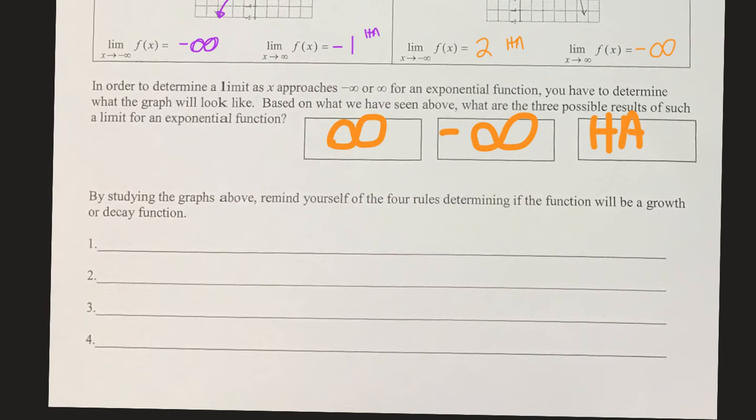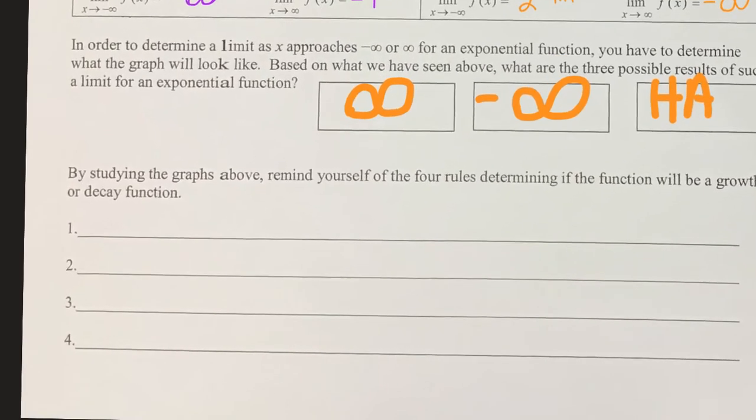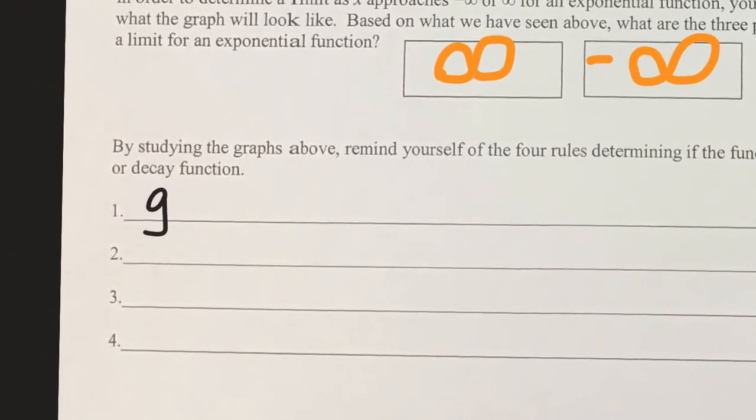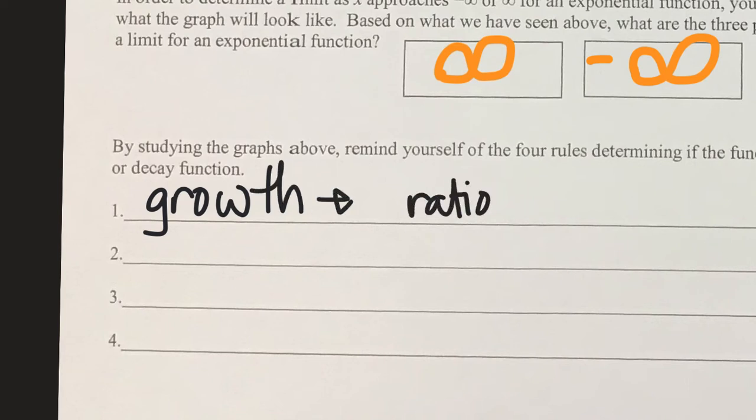So a growth function, undo that. What does our ratio have to be in order for it to be growth? Greater than 1. A ratio greater than 1 is definitely a growth function. Okay, what else could happen in order for it to be a growth function? If there's a negative exponent.